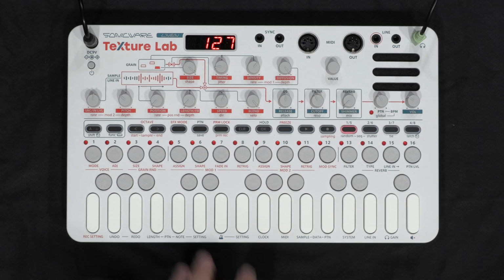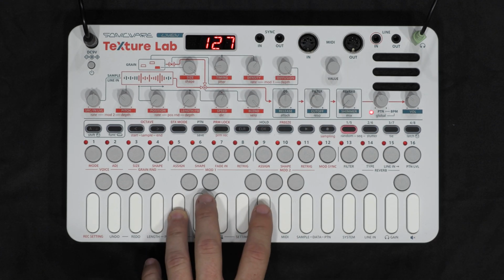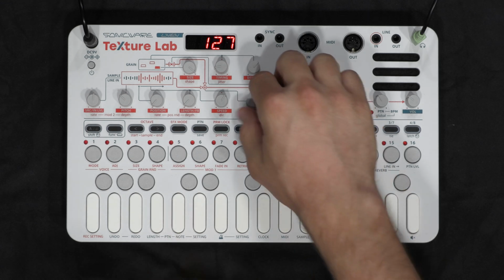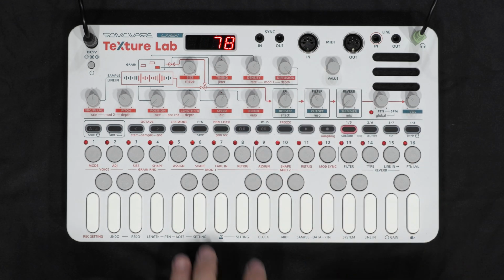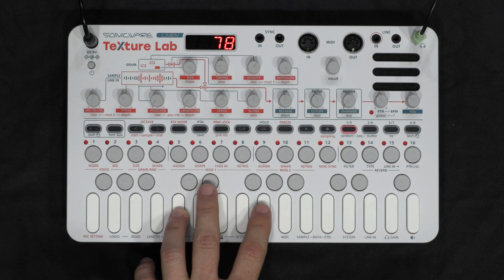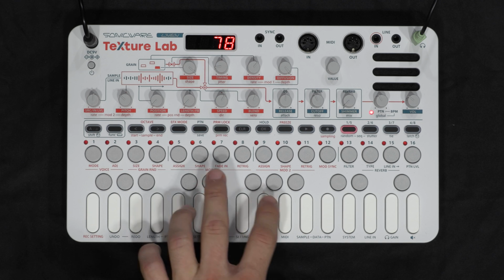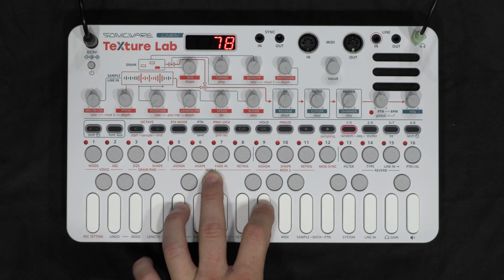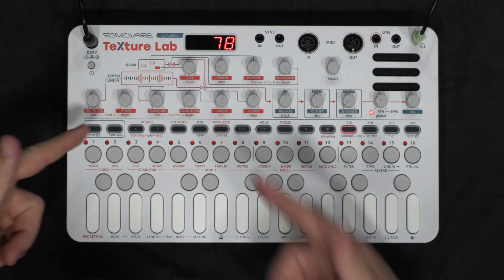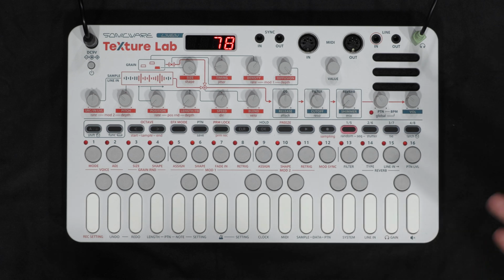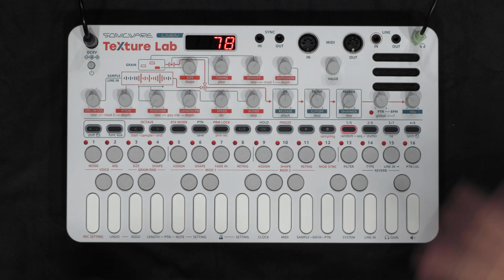So here is with only the grains. And here is blended with the original sample. And then continue to play with the pitch and speed sample to have the grains higher in pitch than the original sample to get it more shimmery.